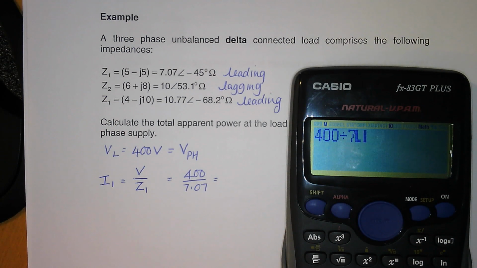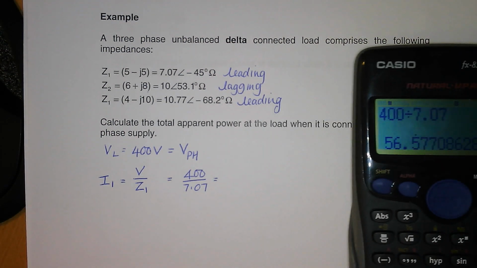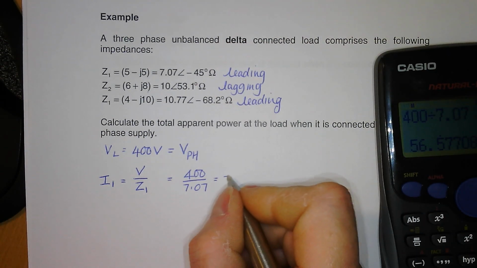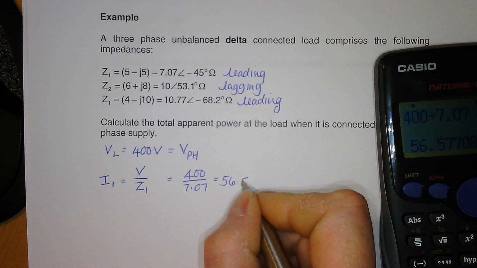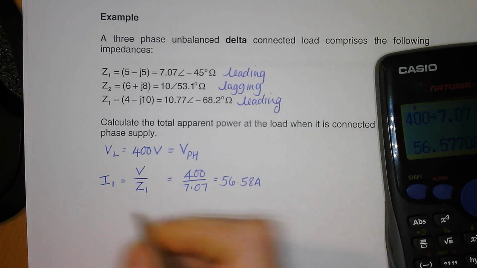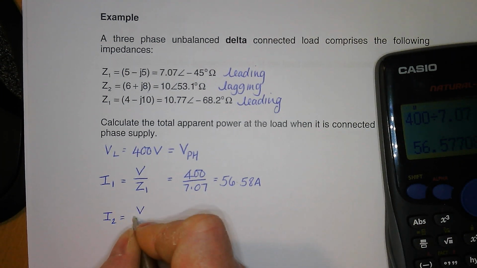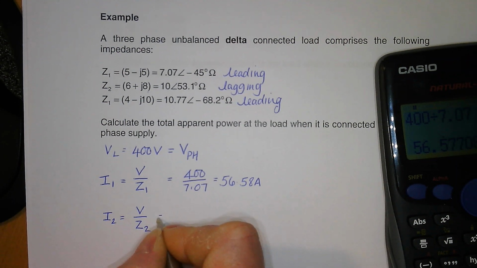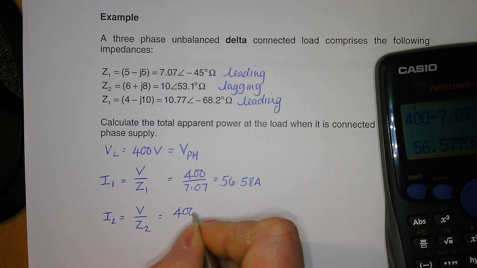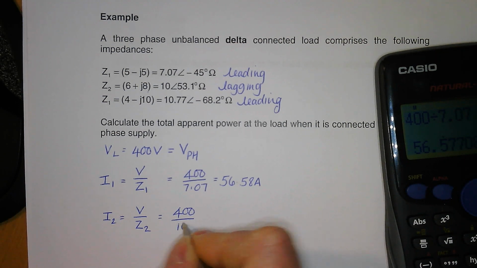Okay, cool. 56.58. We're going to do the same for I2, using Z2 this time. So it'll be 400 over 10.